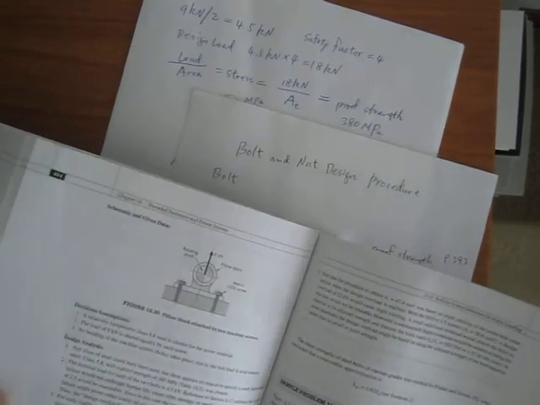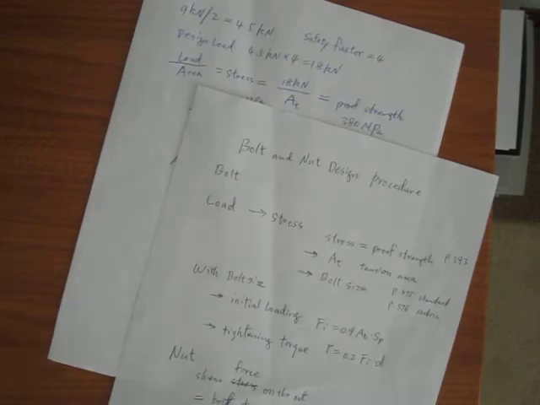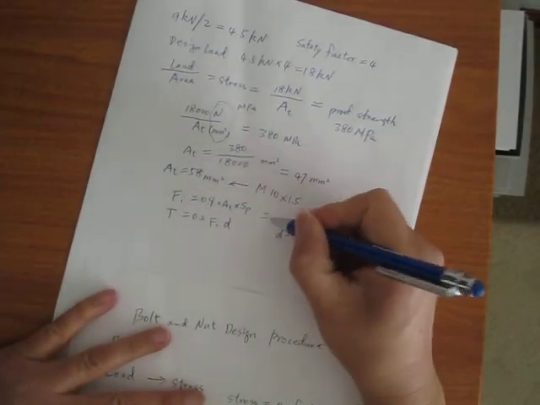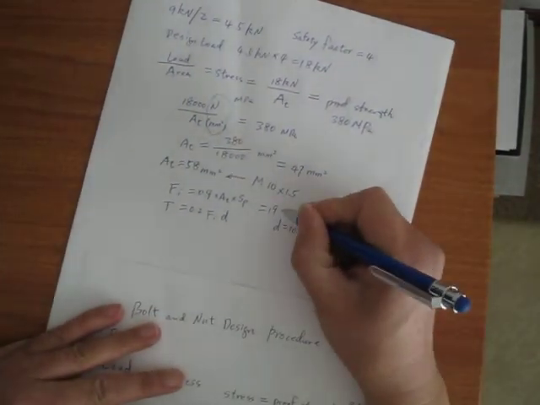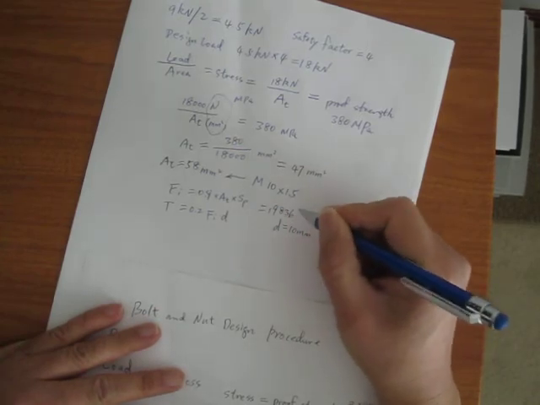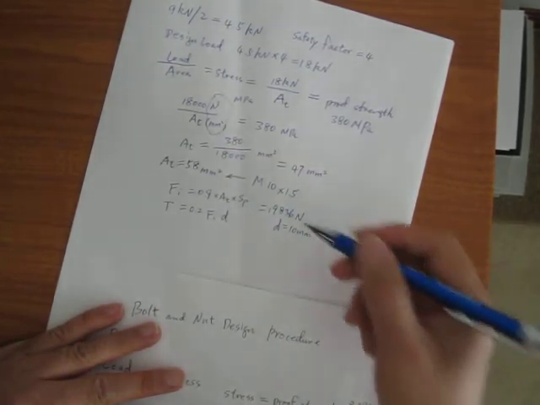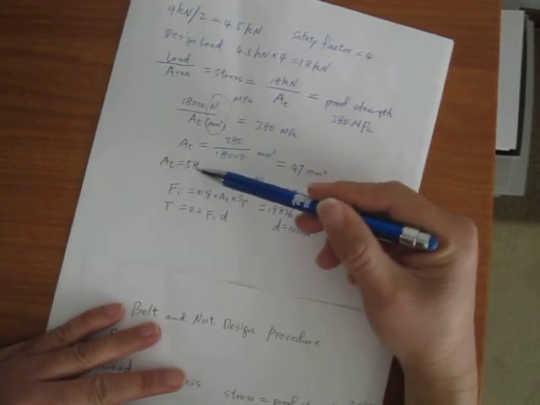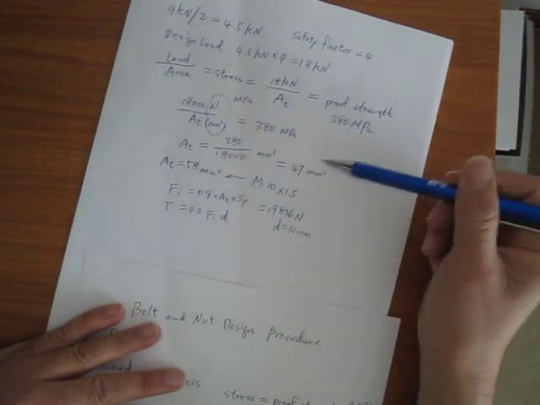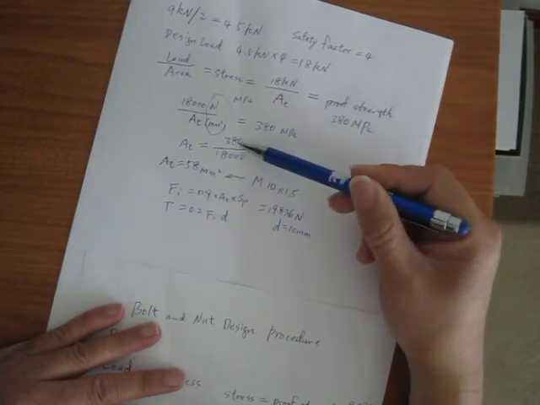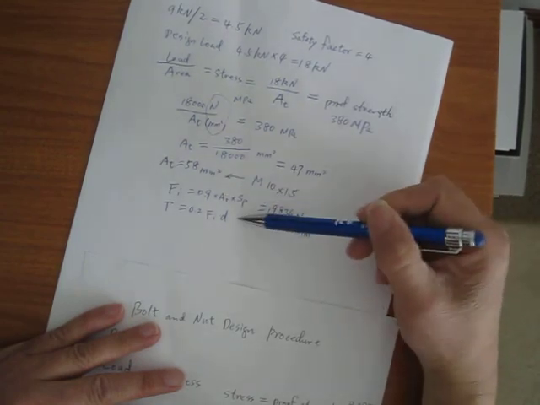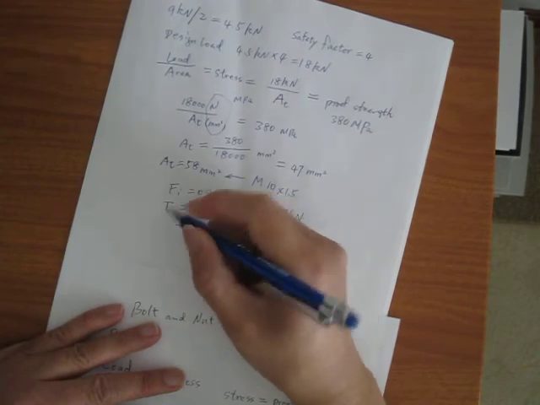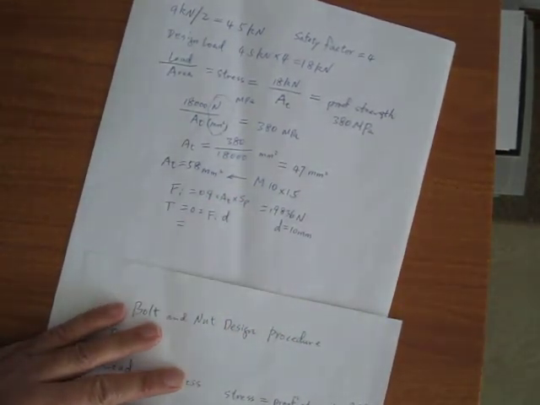Let me see if the book goes into that. Yes, the book calculates this one, which is 19,836 Newton. That's very simple. You just plug in 58 here and 380 here. You get this number. Now D is 10 millimeter.